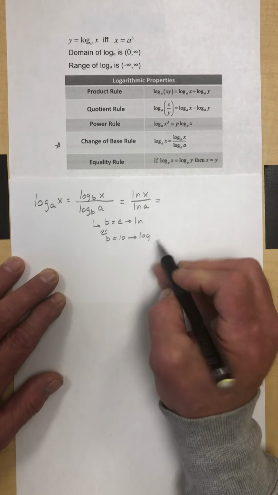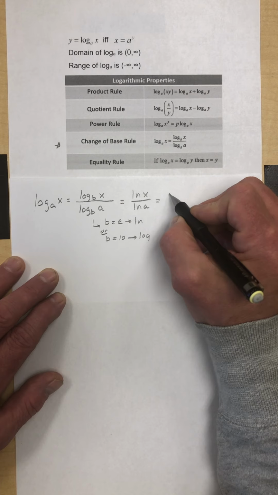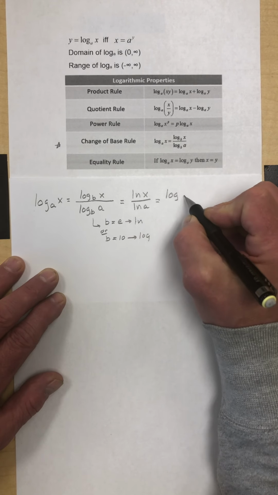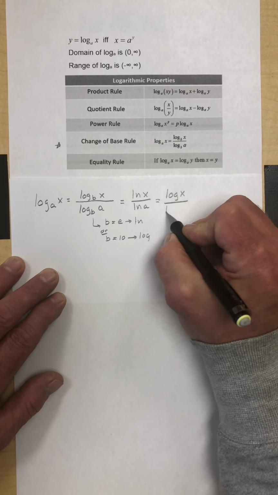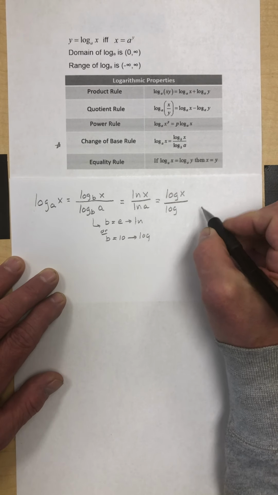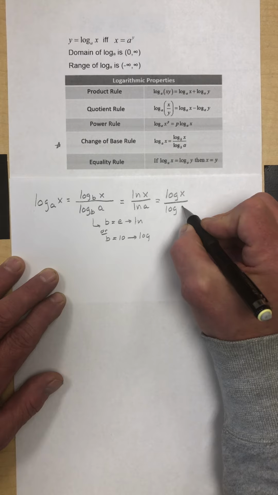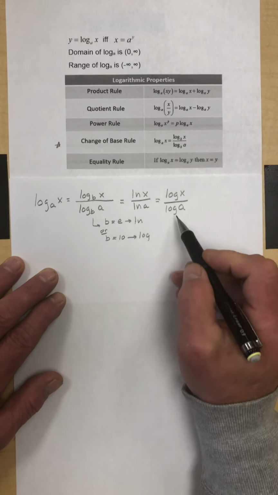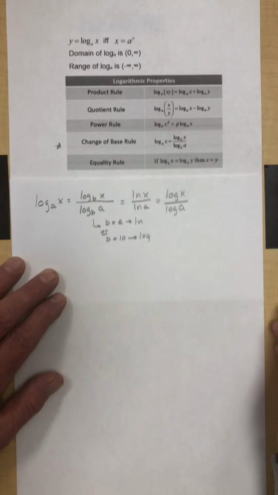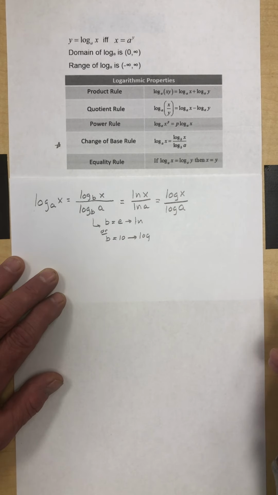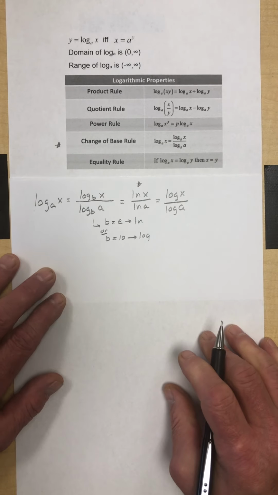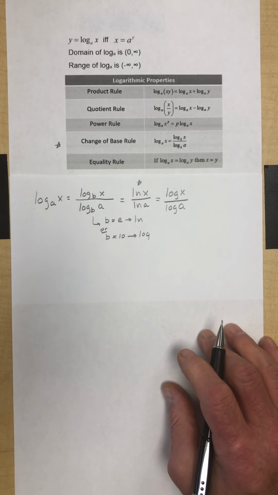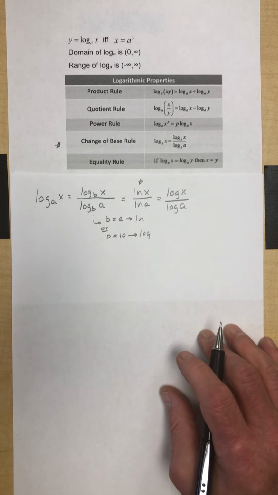Or if I wanted to work with a common log, I could say that's the same as log base 10 of X, which is the common log of X, over log base 10 of A, so that would be the common log of A. And again, you could go to your calculator and find out what value that is. Now you're going to see me use natural log a heck of a lot more than common log. Maybe it's just out of habit, or it's what I'm used to doing.